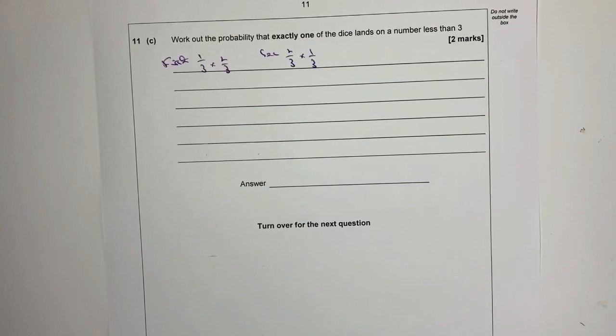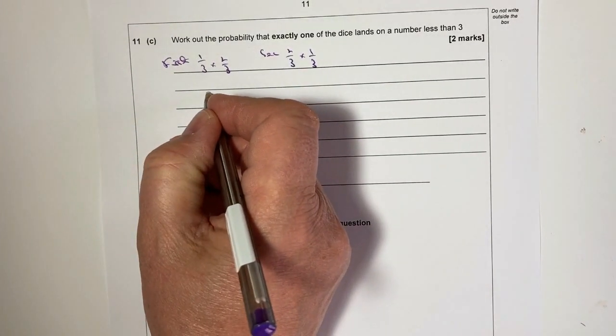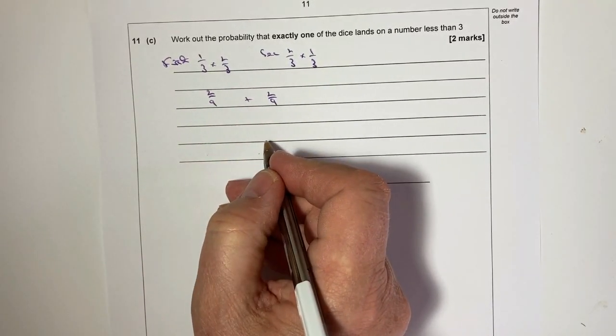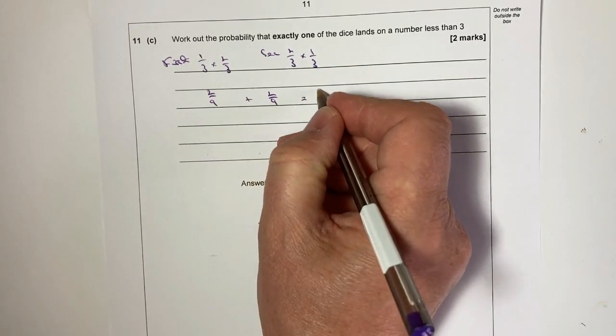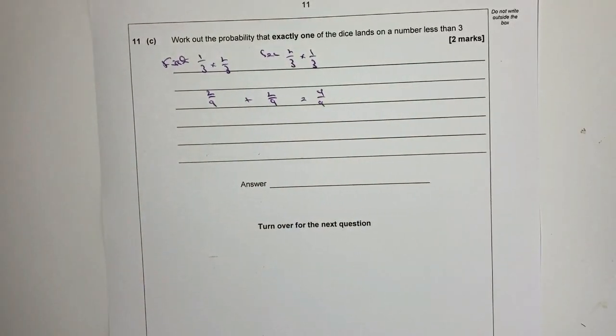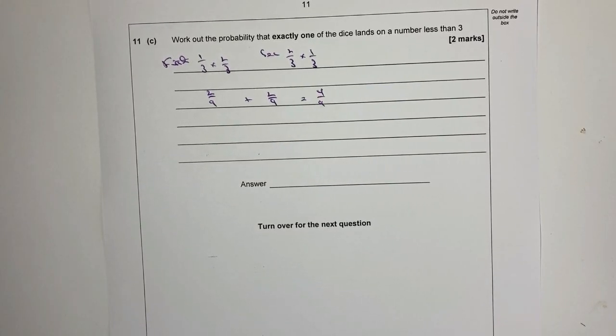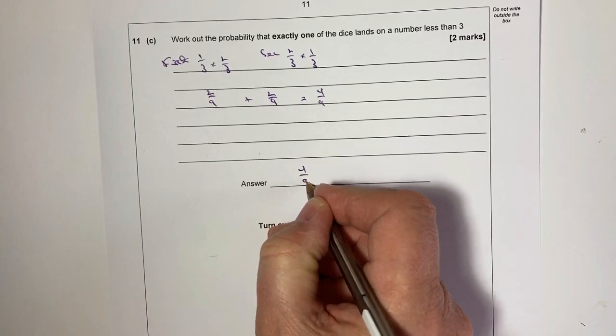When I work those out, I get 2/9 plus 2/9, which gives me a total of 4/9. So the probability of exactly one of the dice landing on a number less than 3 is 4/9.